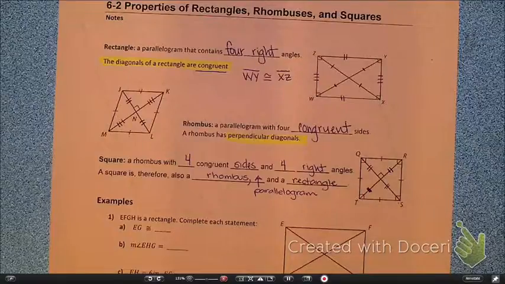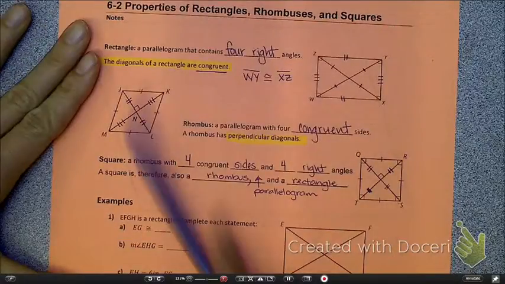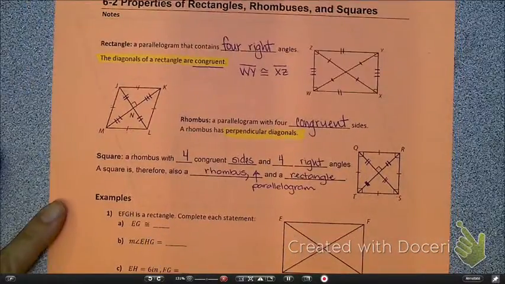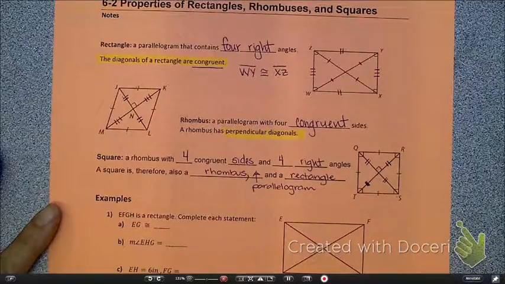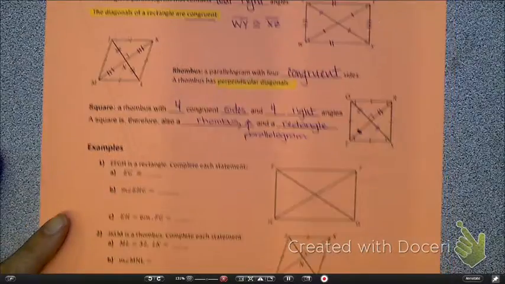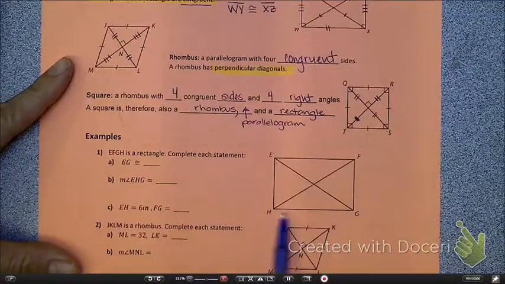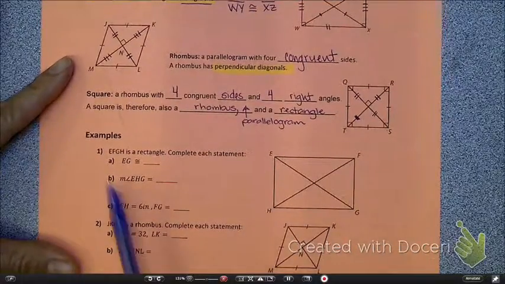All right. Next we're going to go through some examples using the properties that we've just learned up here. In each example, it's going to tell us what kind of shape we're working with. In the first example, it tells us that EFGH, this quadrilateral, is a rectangle.